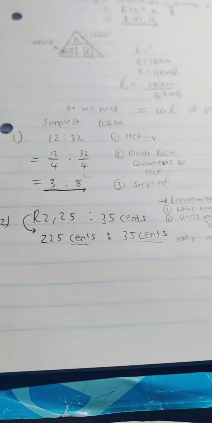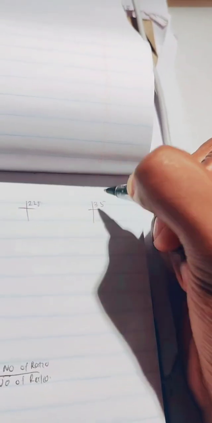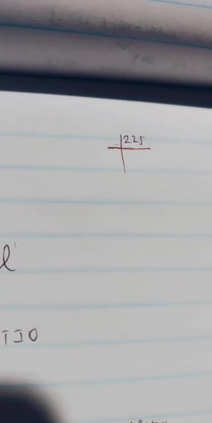If we use our famous ladder method to find the highest common factor, we are going to identify the smallest prime number that goes into these numbers.